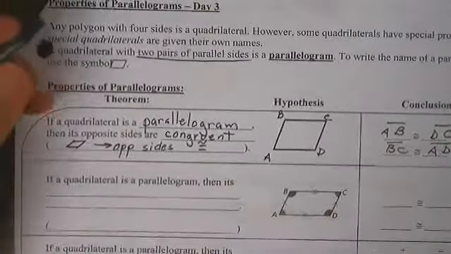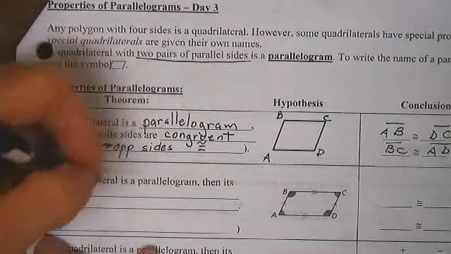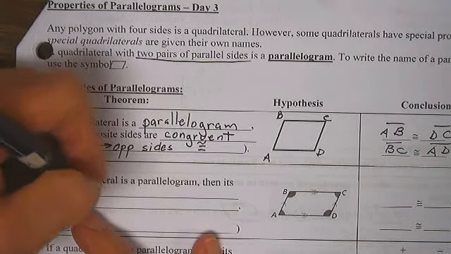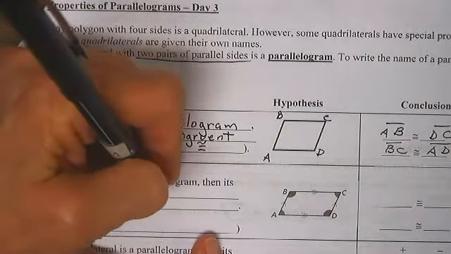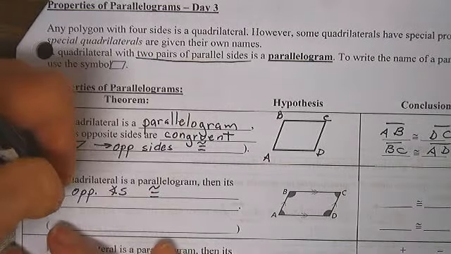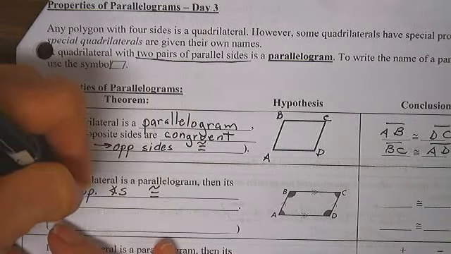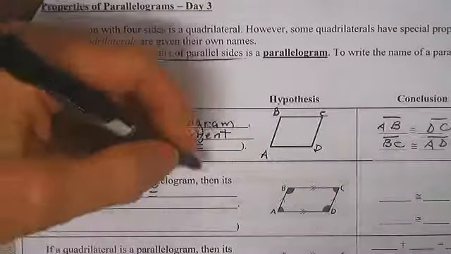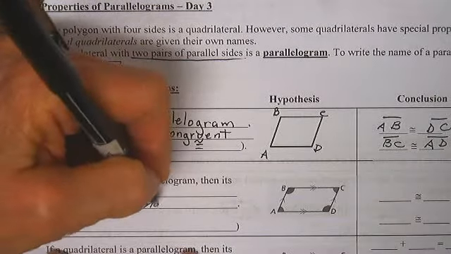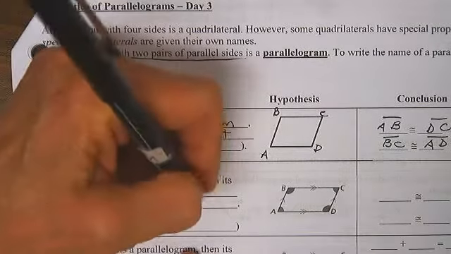But wait, there's more. If a quadrilateral is a parallelogram, then its opposite angles are congruent.